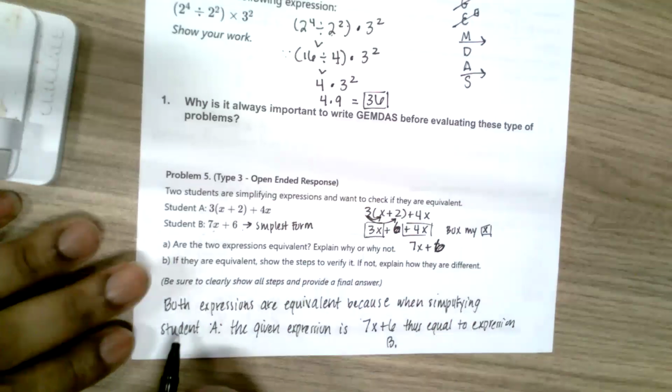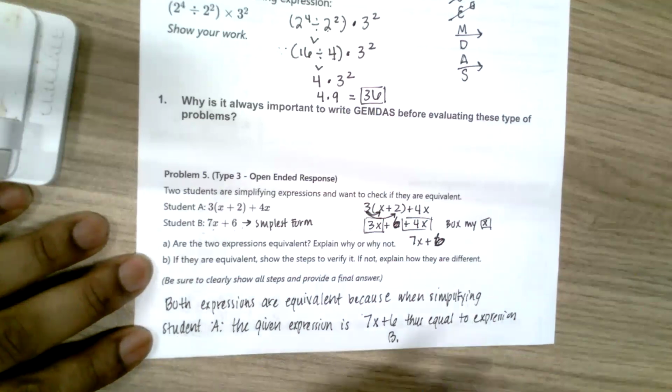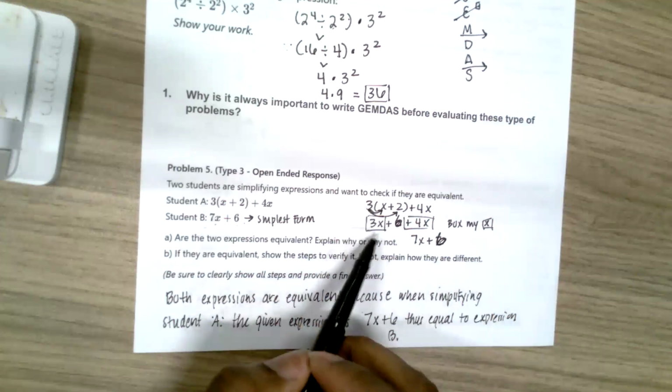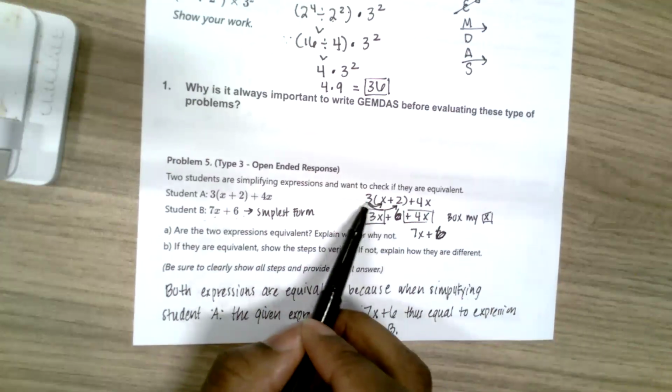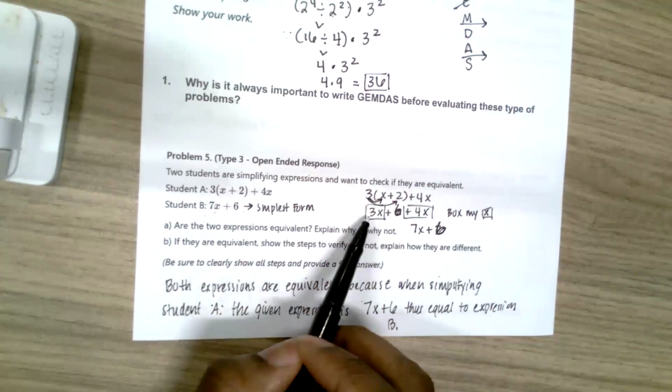When simplifying, it's student B. Yeah, I did that right. Okay. You see, I had to double check my work. 3 times x is 3x, 3 times 2 is 6. 3x plus 6 plus 4x.